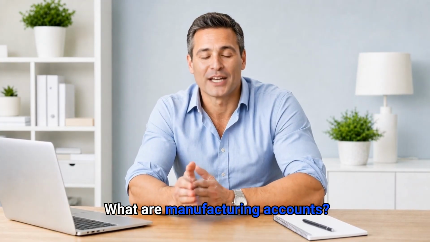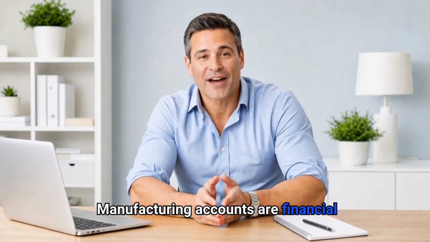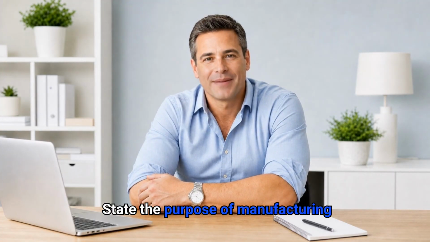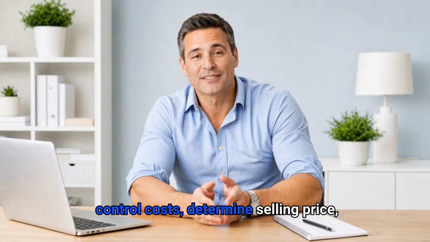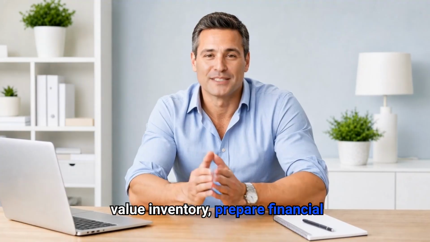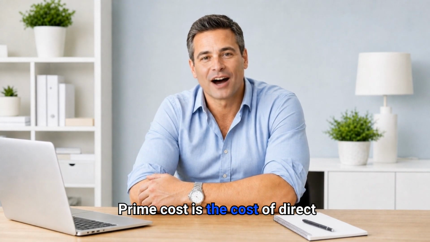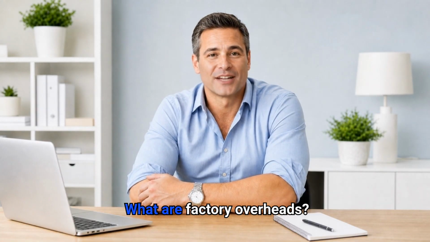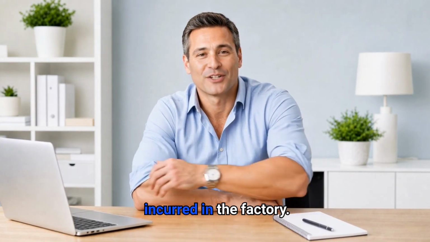What are manufacturing accounts? Manufacturing accounts are financial statements prepared by manufacturing businesses that show the cost of producing goods. State the purpose of manufacturing accounts. To calculate the cost of production, control costs, determine selling price, value inventory, prepare financial statements, and make decisions. What is prime cost? Prime cost is the cost of direct materials, direct labor, and direct expenses. What are factory overheads? Factory overheads are indirect costs incurred in the factory.